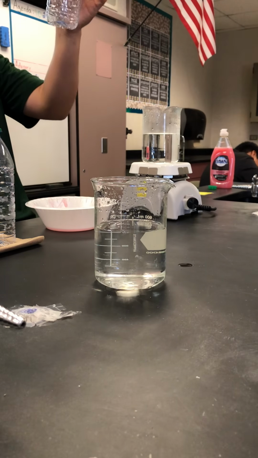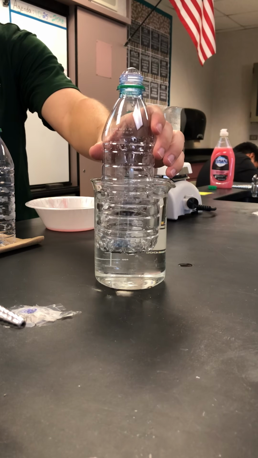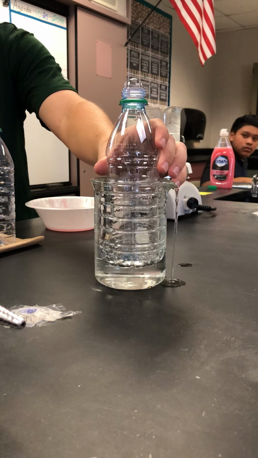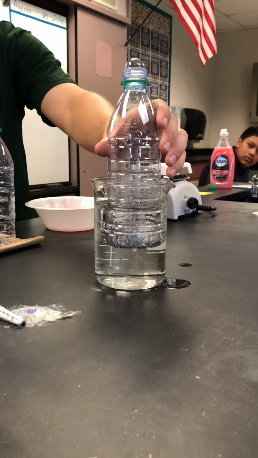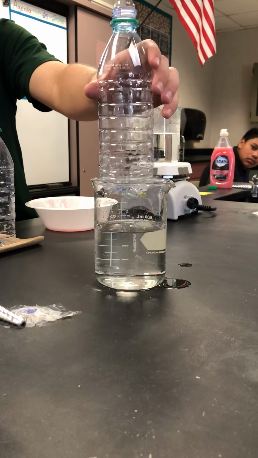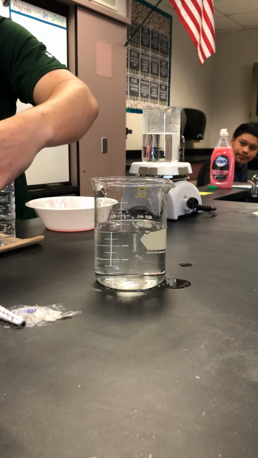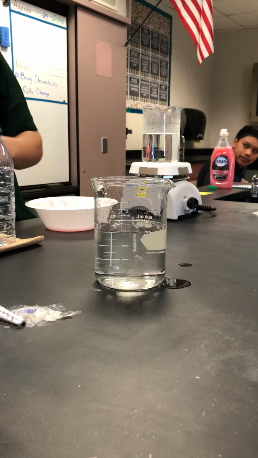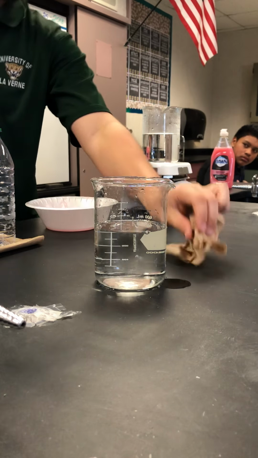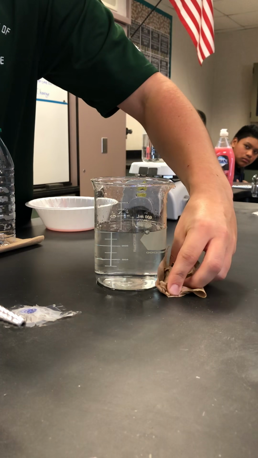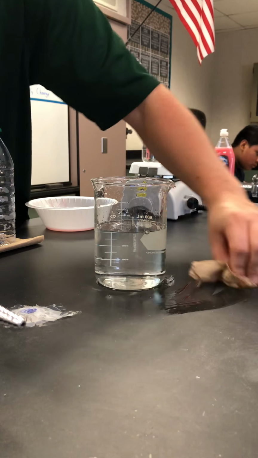All right, so I got film on this. It's going inside cold water. Oops. All right, so it still moves up, but just a little bit. And the only reason why that's probably happening is just the pressure that's being built up. Because when I did this last period, it didn't do anything. It just stayed there. Okay?